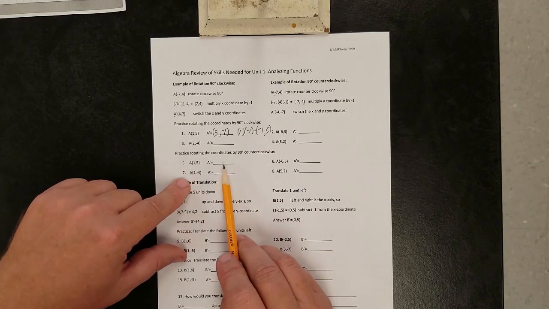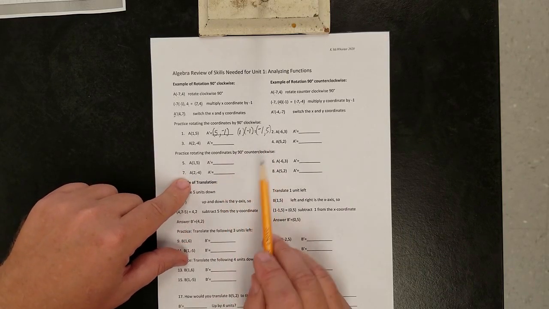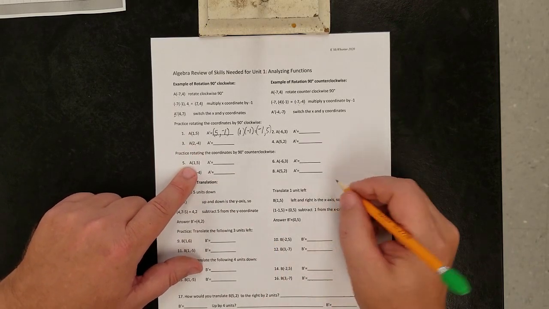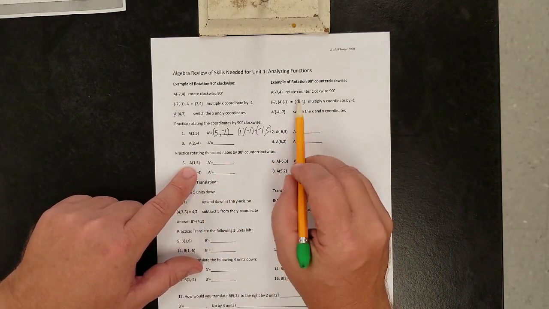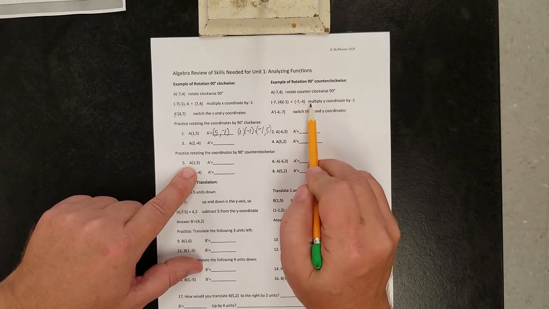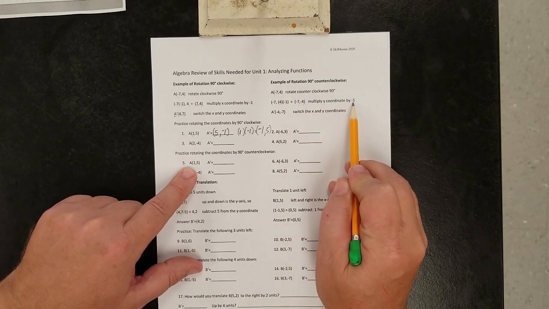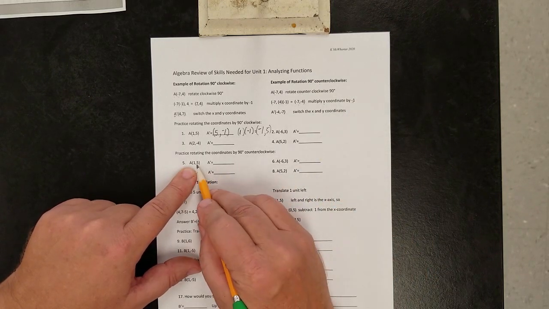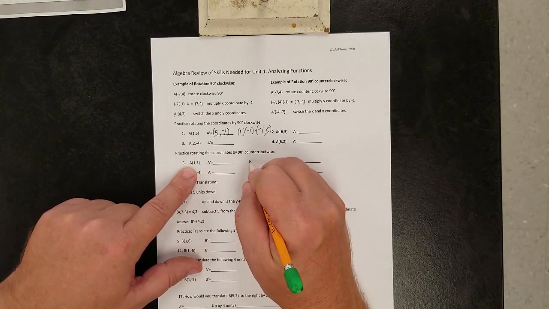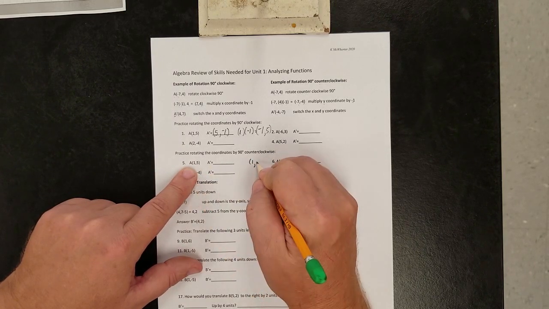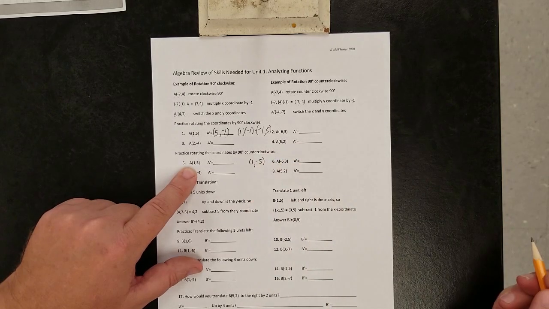Now down here with rotating something counterclockwise, we'll take the exact same number and see how that works out. So in this case now, we're using the counterclockwise example, which means we take the y-coordinate and we multiply it times a minus. So if we do that, the y-coordinate becomes a minus 5. So we'll just, for a little mental math, the 1 stays the same, but the 5 changes to a minus.